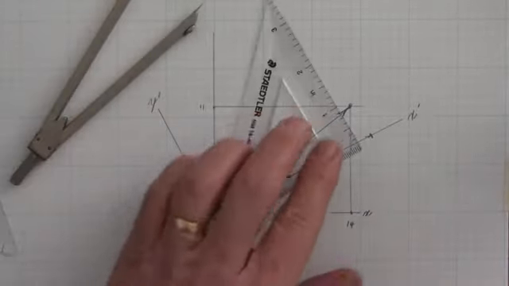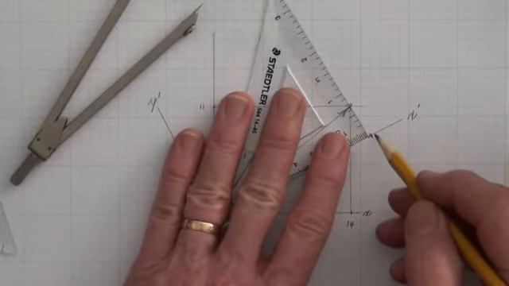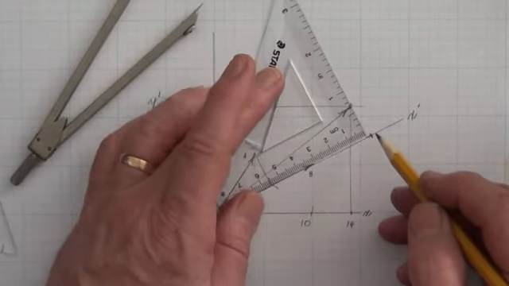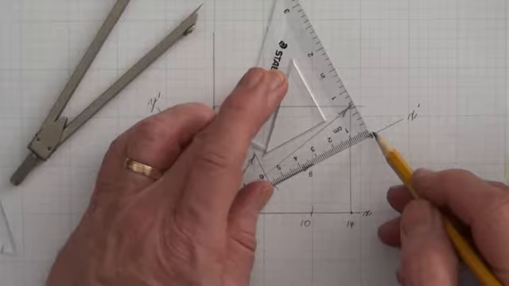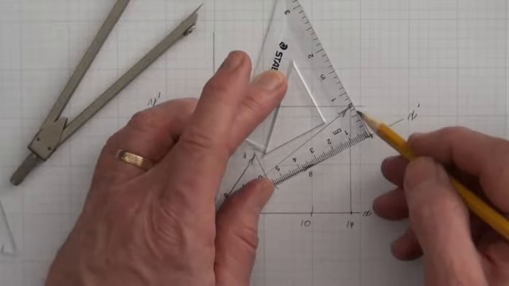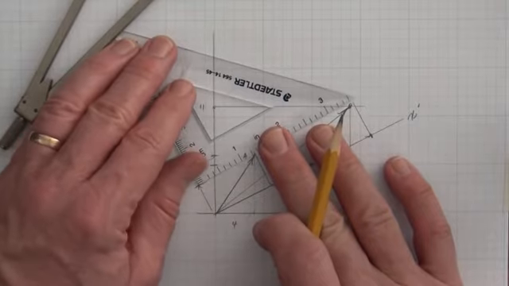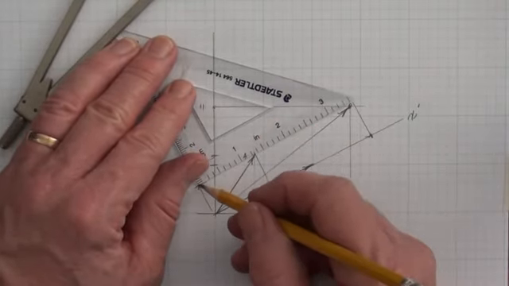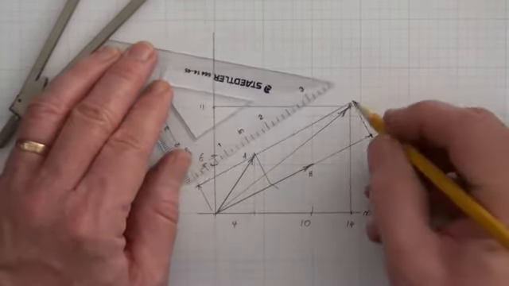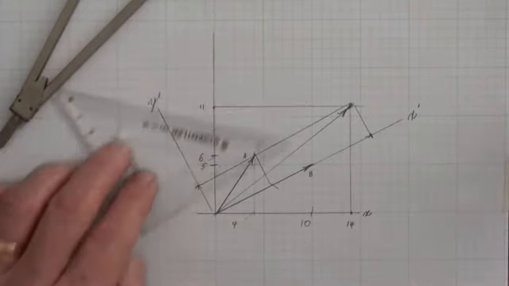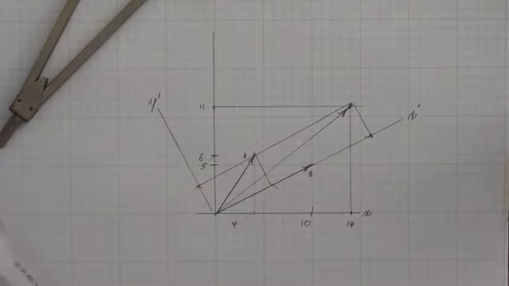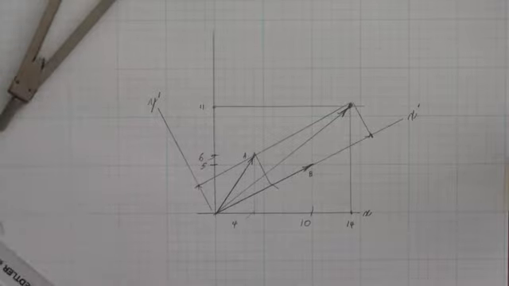Then we merely, again, use the parallelogram rule and add our x prime vector and our y prime vector, and we should get the same point. My drawing isn't that good, so it's off a little bit.